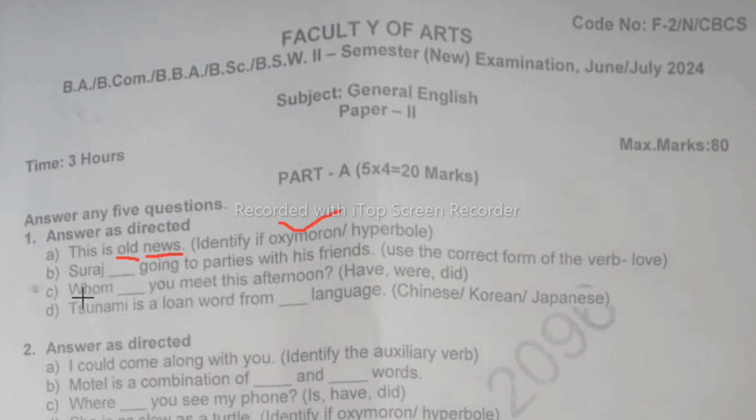The second one: Suraj dash going to parties with his friends. Now here we have love. That means Suraj is not loving to go to parties at this moment, but he usually loves to do something. For the things which we do on a regular basis, we add s to it, and Suraj is a single person, a single noun. That's why we are adding s to it. So here: Suraj loves going to parties with his friends. Simply we need to add s to this love, and no need to make any changes here.